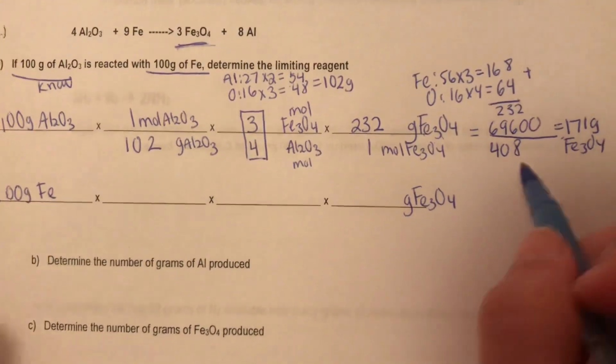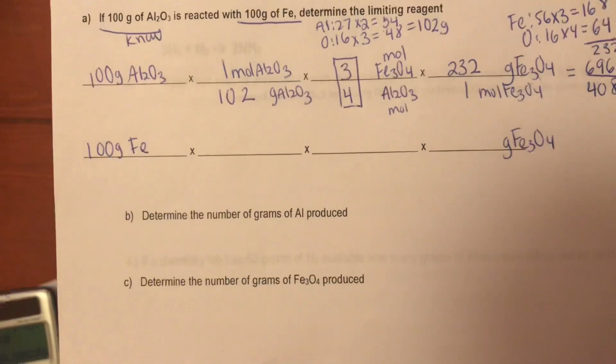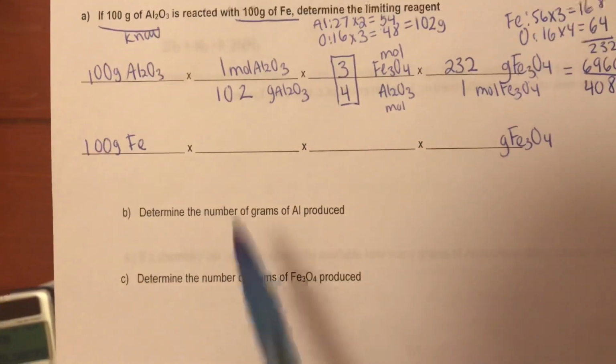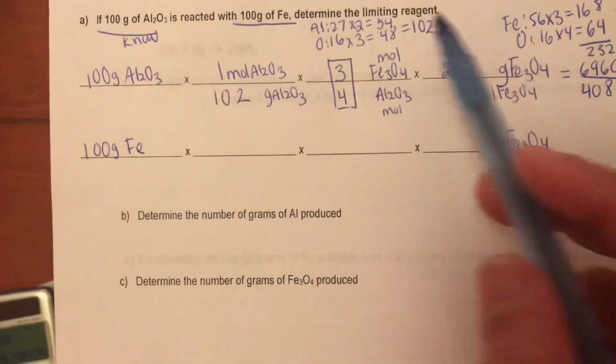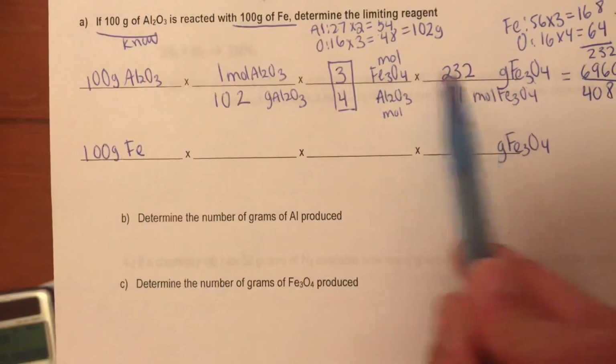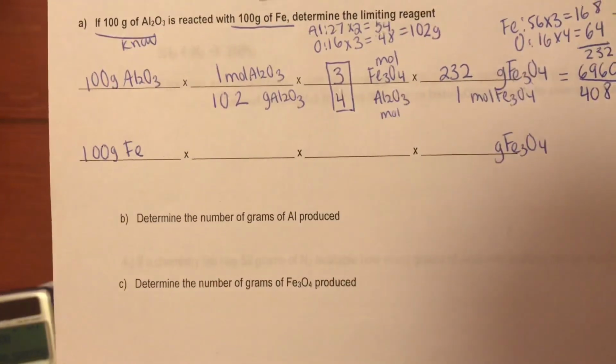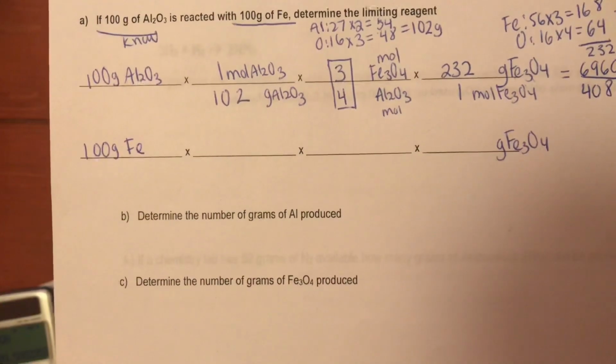So now for this bottom one, I'm going to go ahead and let you guys fill this in. Don't forget that these 2 top ones should be identical to this one, because in this problem here, we're also going to end in grams of Fe3O4. So I'm going to let you fill this in, and then you can check your work when you're ready.